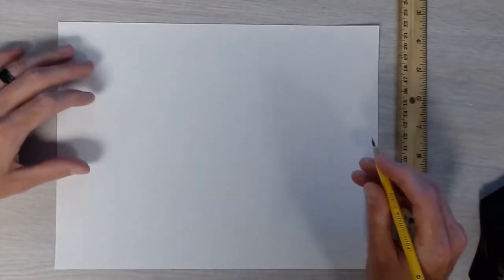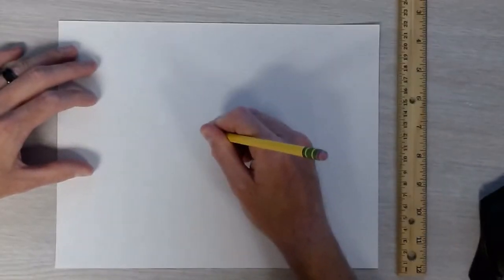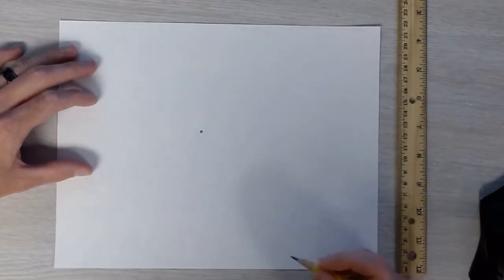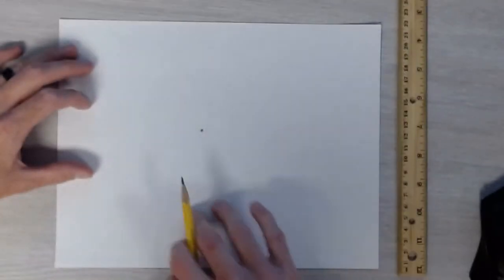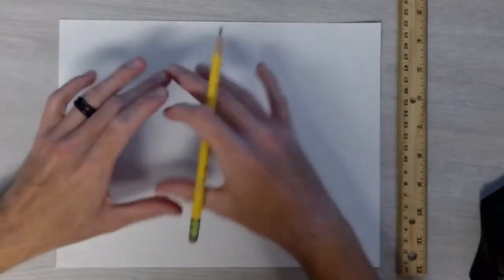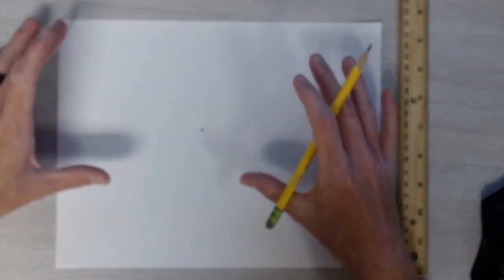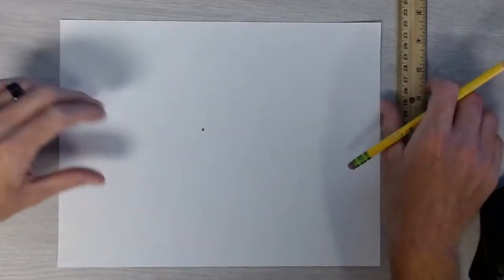First thing you need to do is pick where your vanishing point is. So I'm going to pick a point right about here. And it doesn't matter where it is. It can be up here, it can be down here, it can be over here. Typically it's somewhere in the middle of the artwork, but you can have it anywhere.